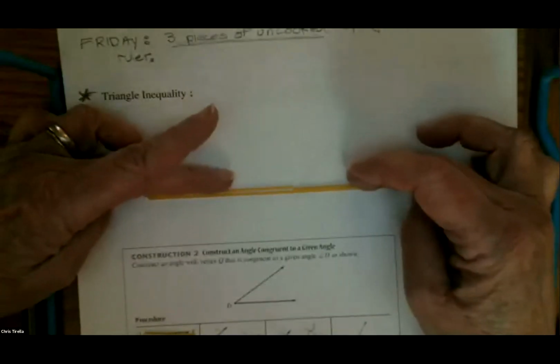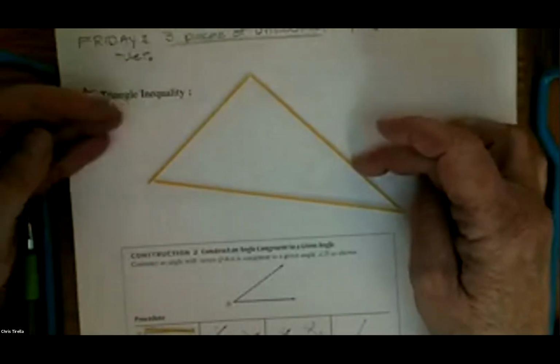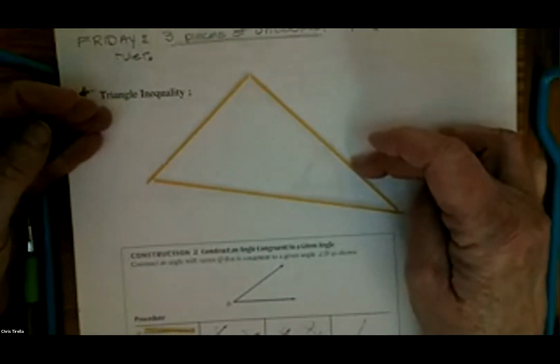Because if it's not, they don't meet. Like if I took that 2 inches and 3 inches, well, 2 plus 3 just equals 5. And so that gives me a flat line instead of a triangle. But if I took the 3 and the 4, 3 plus 4 is bigger than 5. And so when the total of those two sides is bigger than the third side, they will meet with the triangle.